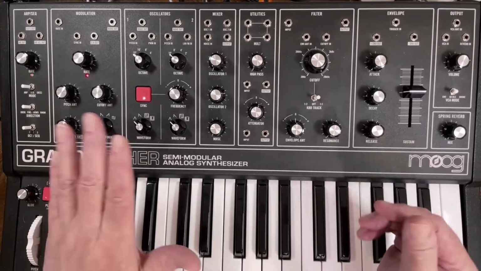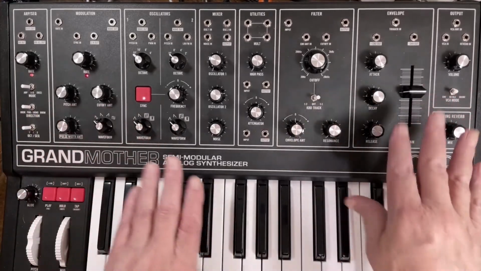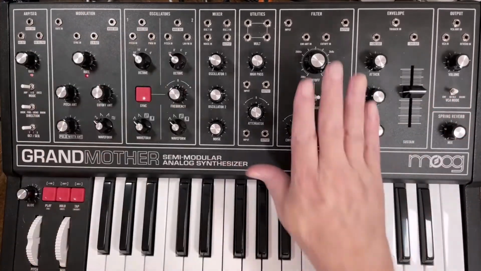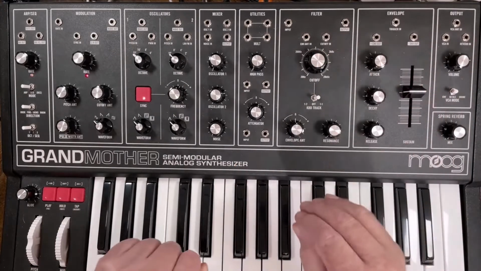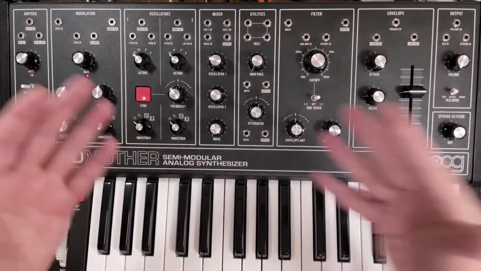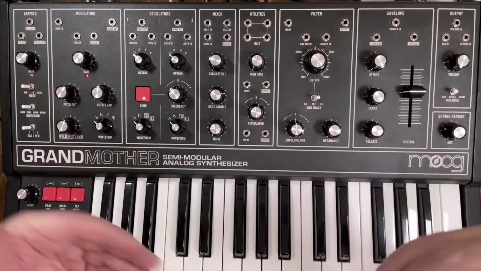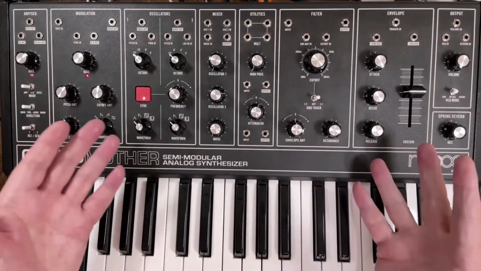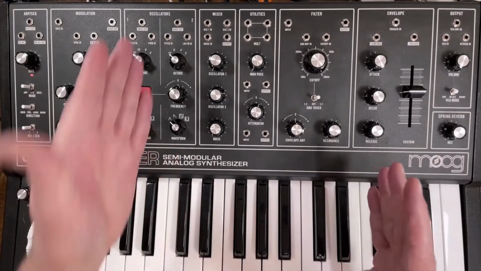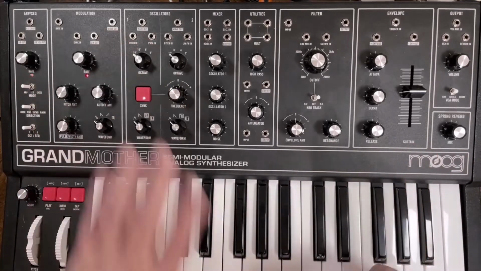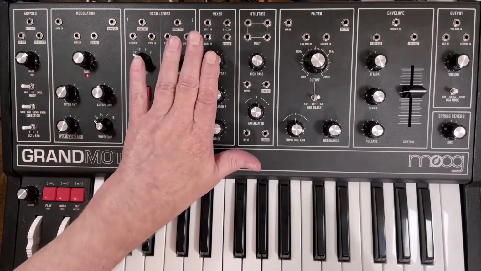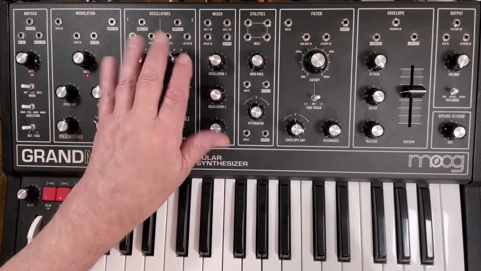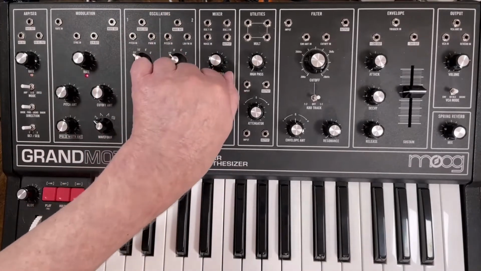And we're in the main going to use just three sections of this: the oscillator section, the filter section, and the ADSR section. Now, if you don't have a Moog Grandmother, I shall explain what everything does as we go along. So the first thing we want to do is to select a sound which we get from the oscillators. Now, at the moment, I am only using oscillator 2. This is the mixer section. At the moment, only oscillator 2 has been turned up.